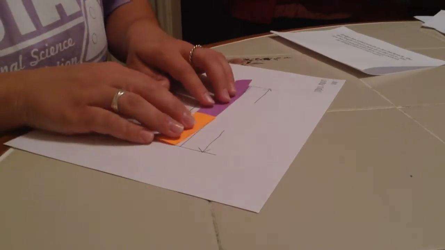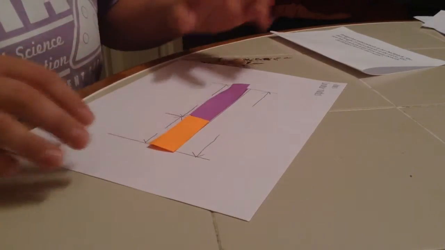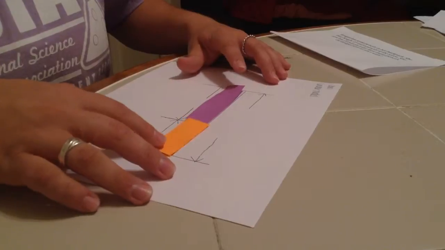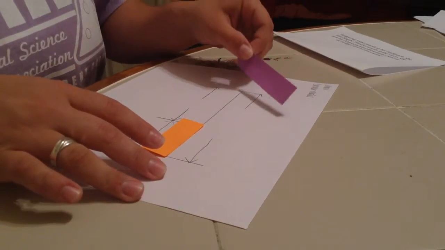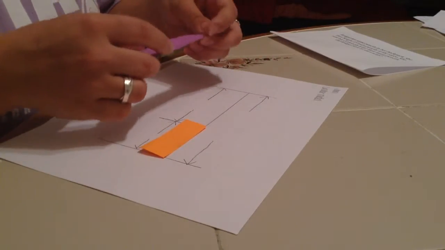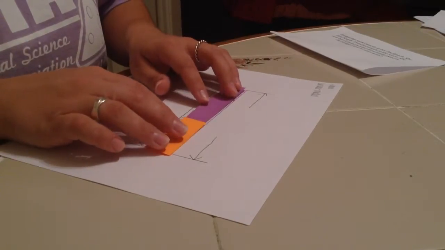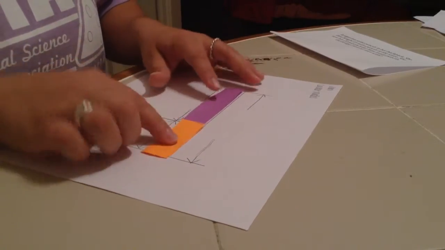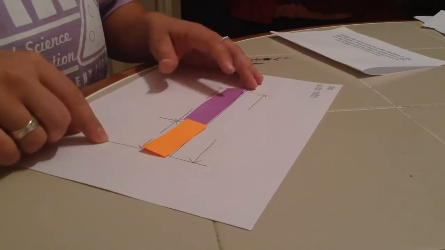In our linear model, we are going to have two strips of paper. One is purple and one is orange. We are going to use our purple strip to represent 15 of the pencils because 15 is more than half of 22. So that's going to be our bigger piece. We are going to use our orange piece to represent how many Bridget started with.